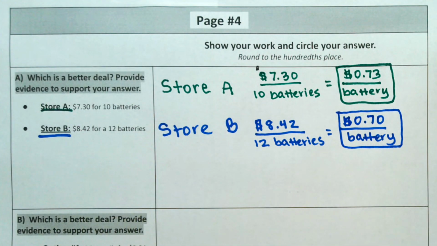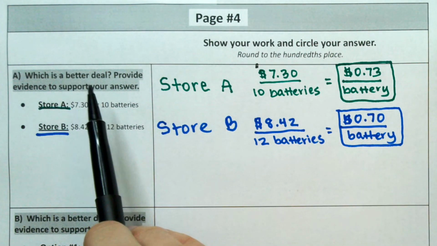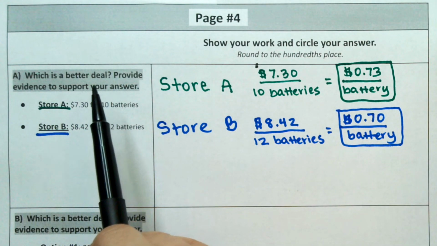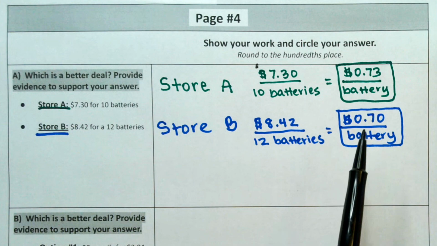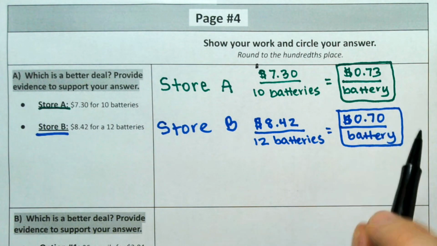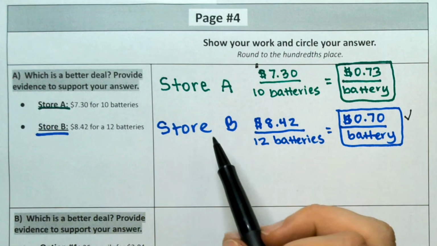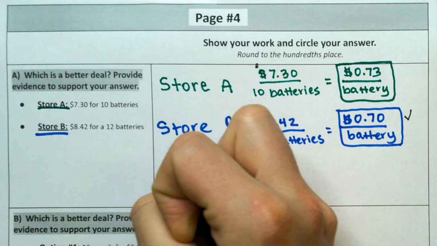Now, we're not done yet. We need to write a sentence answering the question. Our question says, which is a better deal? So when we answer, we want to rephrase our question into a sentence. So would you rather pay 73 cents for one battery or 70 cents? We'd rather pay the cheaper option, 70 cents. So store B is the better deal. We can start there.